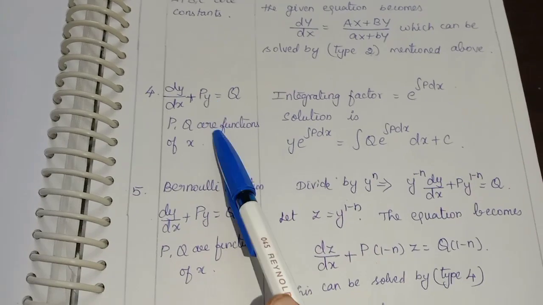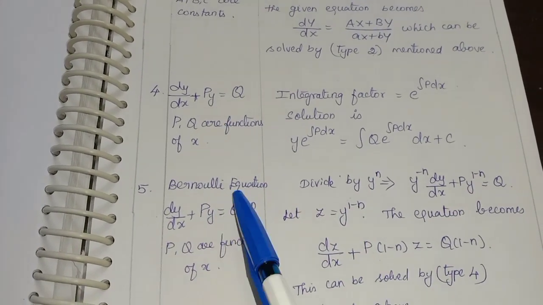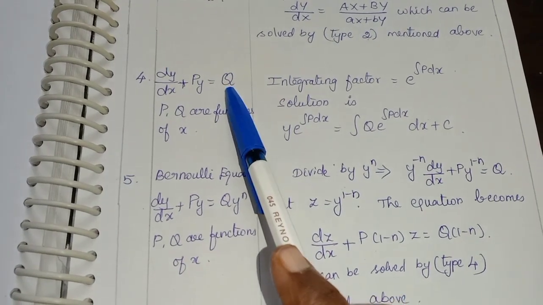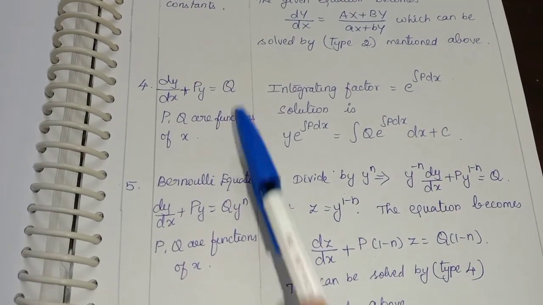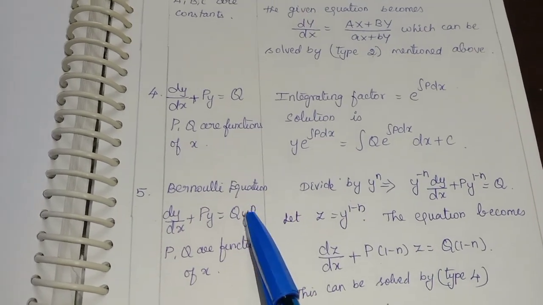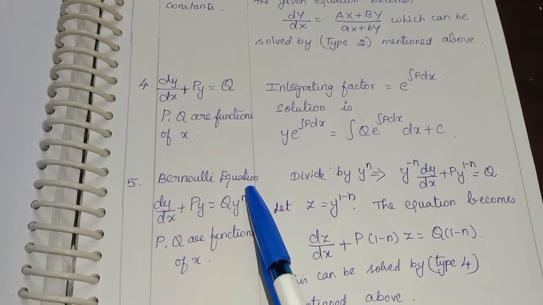A slight modification of this equation is the Bernoulli equation. The difference is that on the right hand side you will have Q, a function of x only, but if along with Q you have some y power n, then that equation is called Bernoulli's equation.